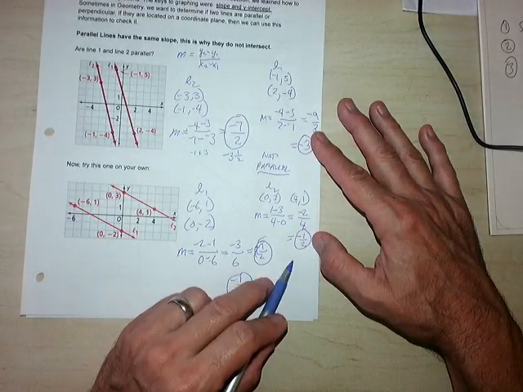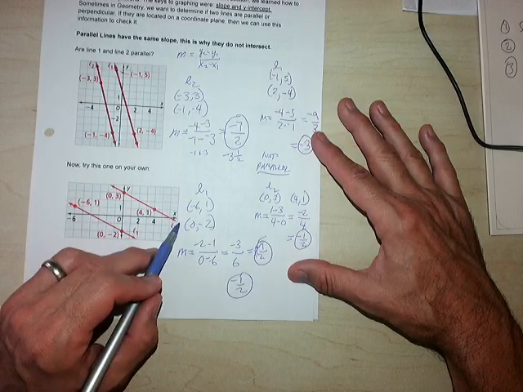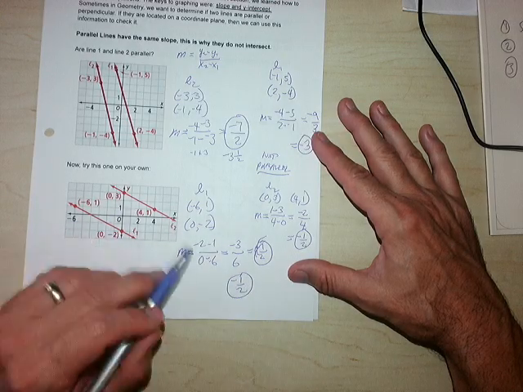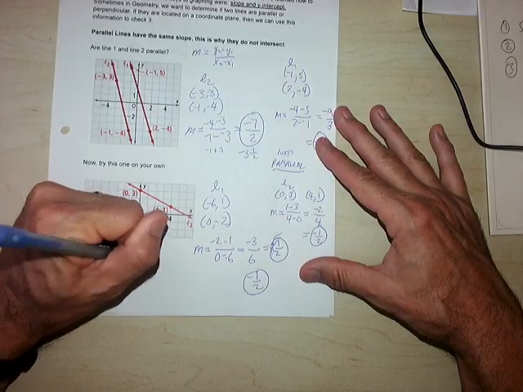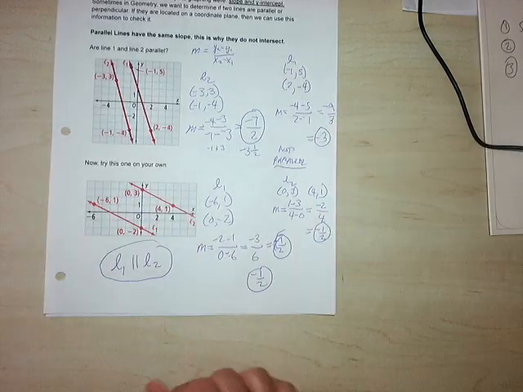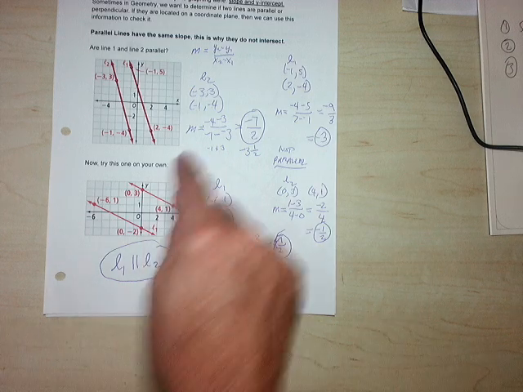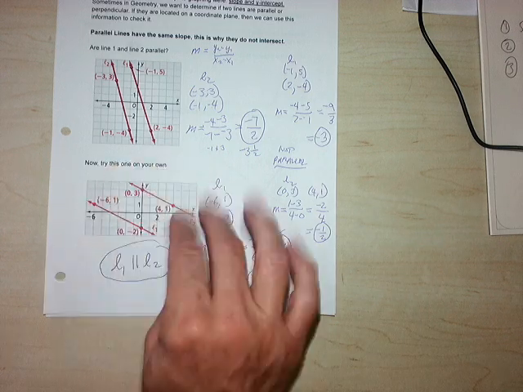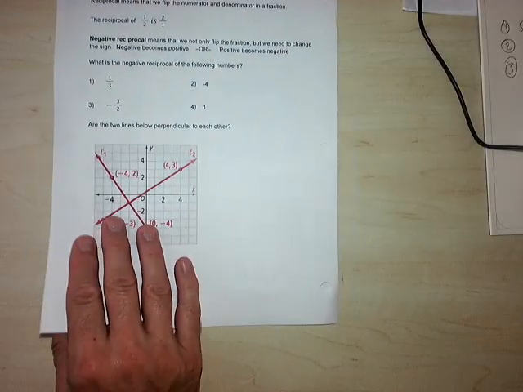Aha! Same. Okay, so since they have the same slope, they are parallel, which means they will never intersect. And so we can write here L1 is parallel to L2. And remember in the last section, when things were parallel and we had a transversal through it, we had all those angles that were congruent and everything like that. So, good. All right, let's go to the back side.